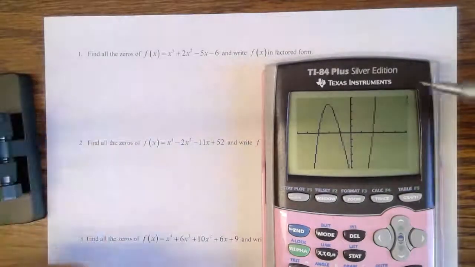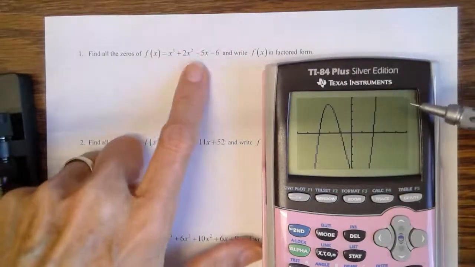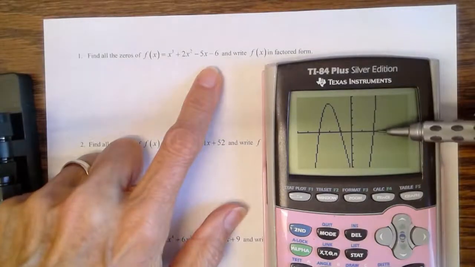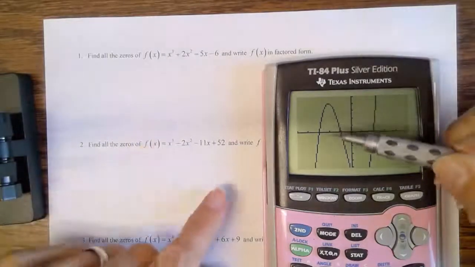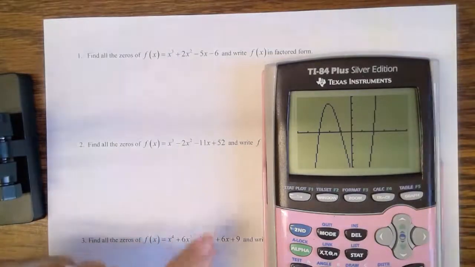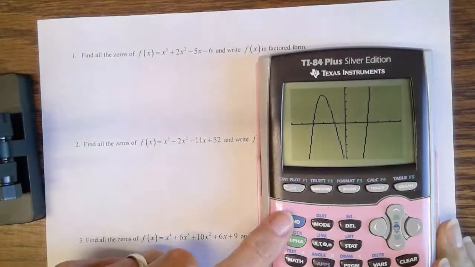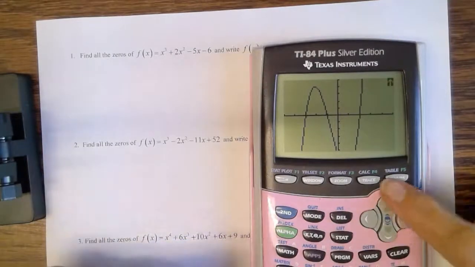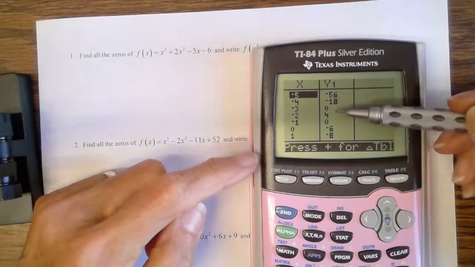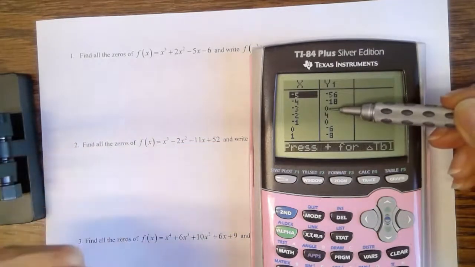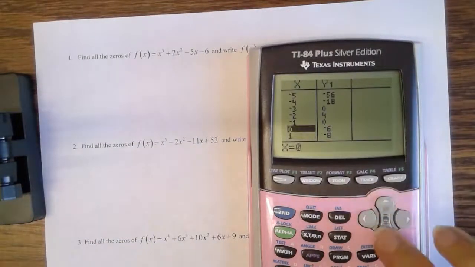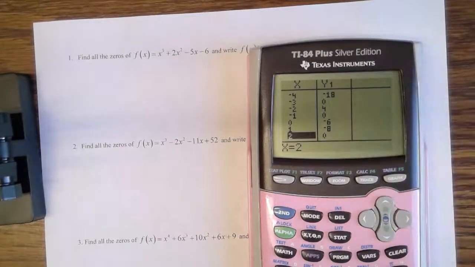Now, on this screen, this particular polynomial I actually cannot factor by grouping. There are a couple of ways to tell: you can see that we're going through the axis at -1, -3, and 2. Another way is to use the second key and come over to table. I can see my zeros very clearly. At -3, y equals 0. At -1, I get a 0. There's my y-intercept at 0, -6. And I have another 0 at 2.